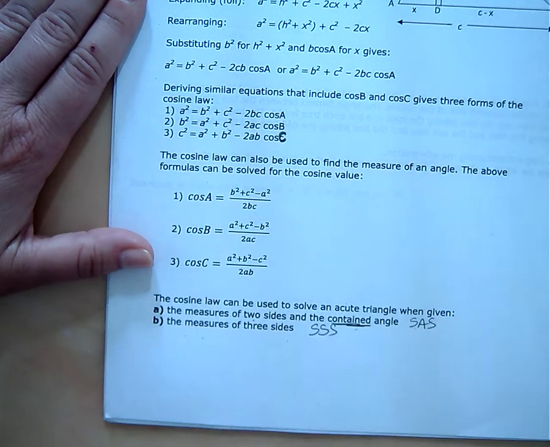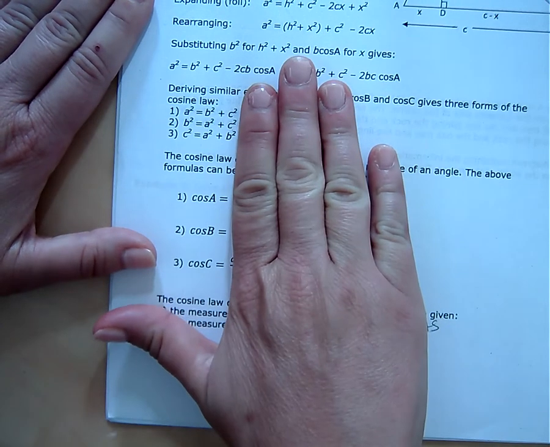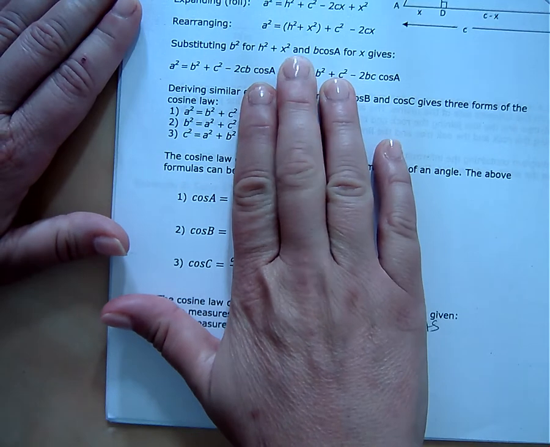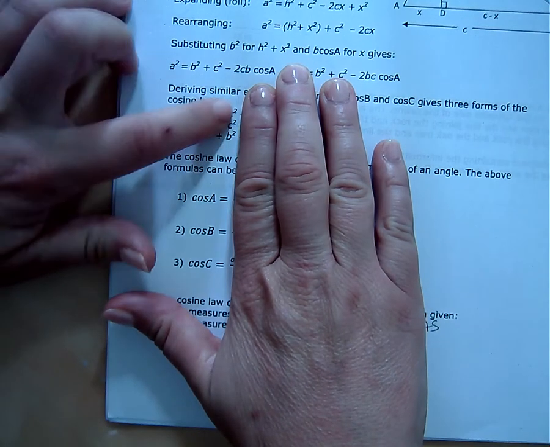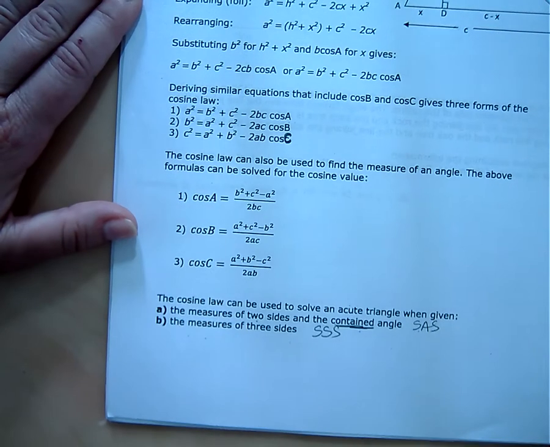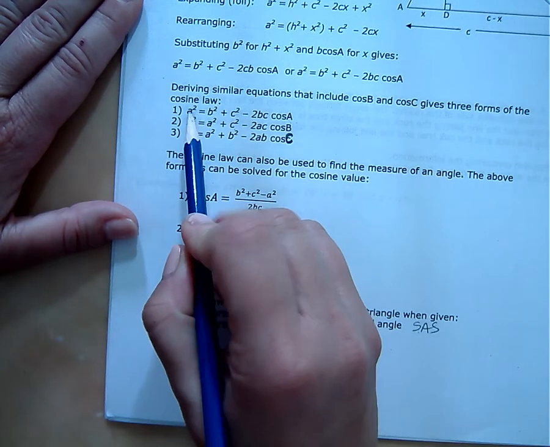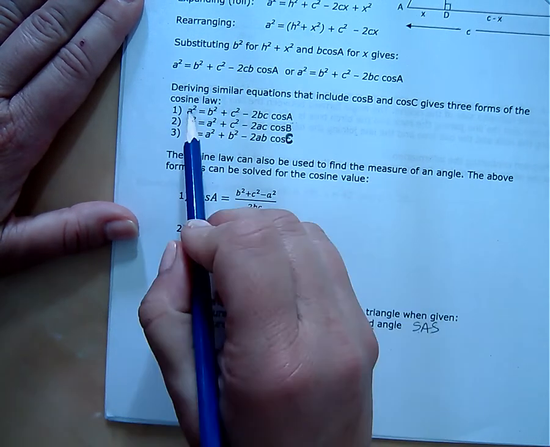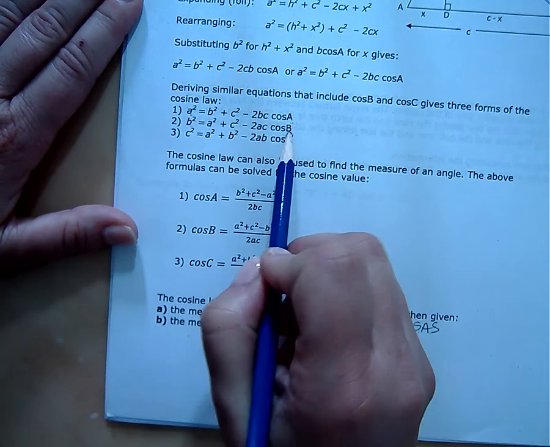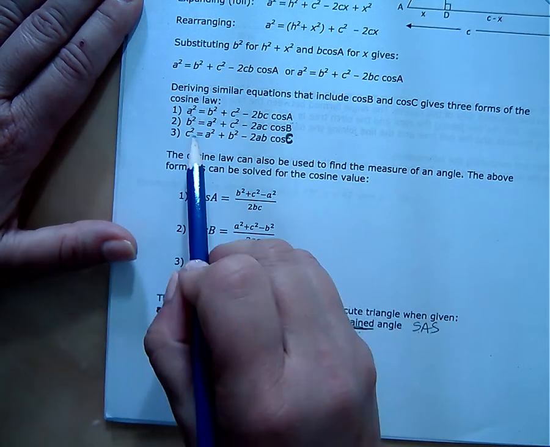So it kind of looks like the Pythagorean theorem when you just look at this part, right? You've got here a squared equals b squared plus c squared and so on. So if you're looking for side a or angle A, you will use this. If you're looking for side b or angle B, you'll use that, and side c and angle C.